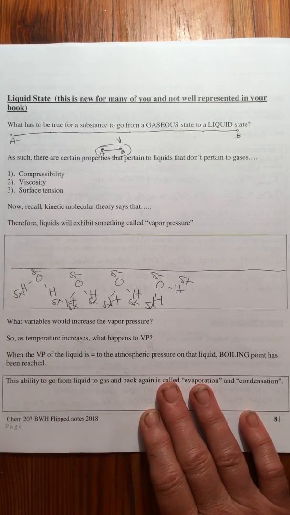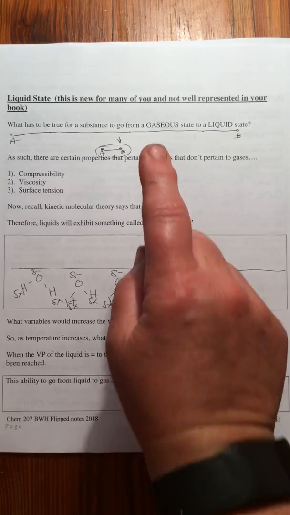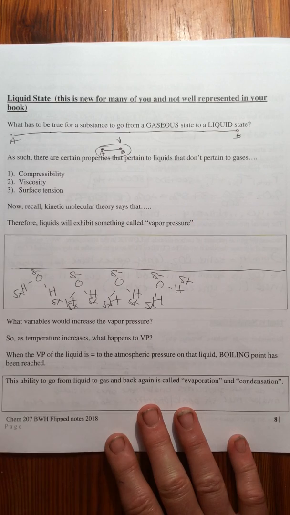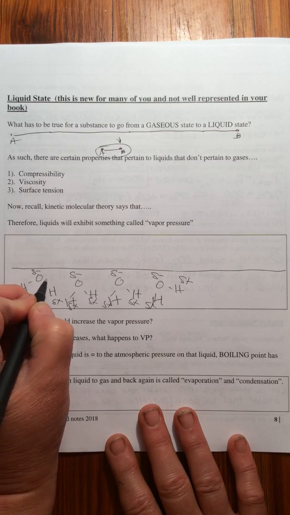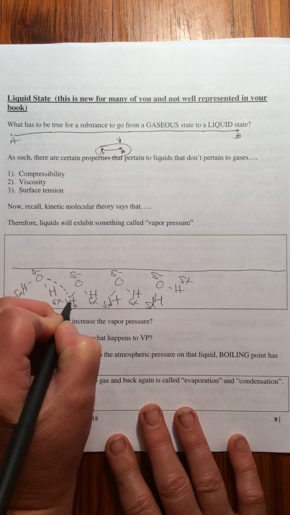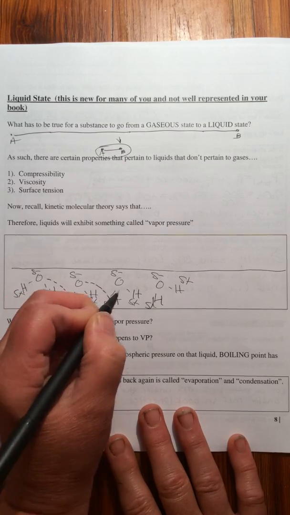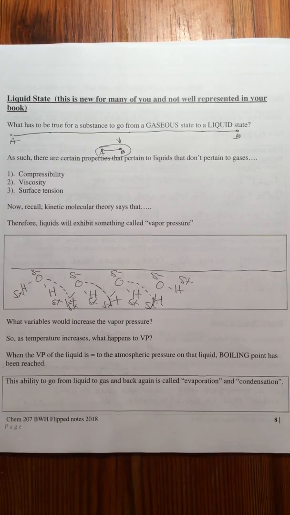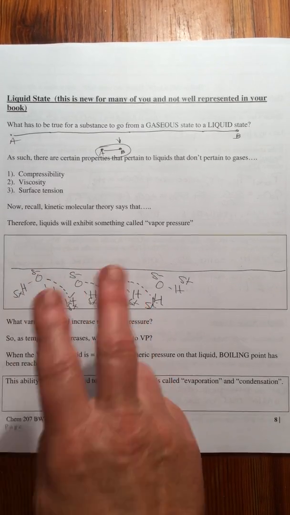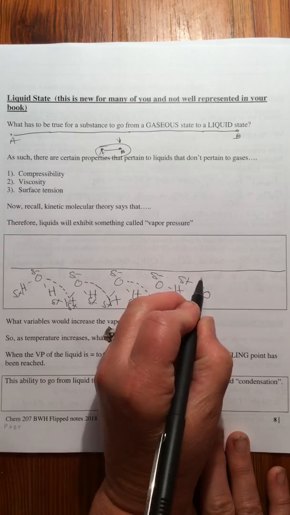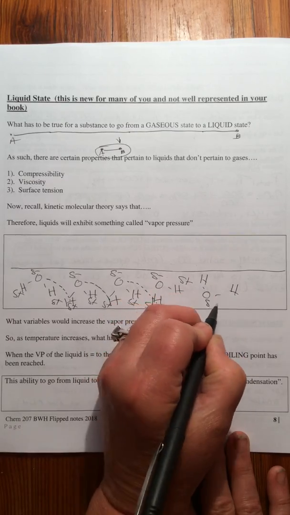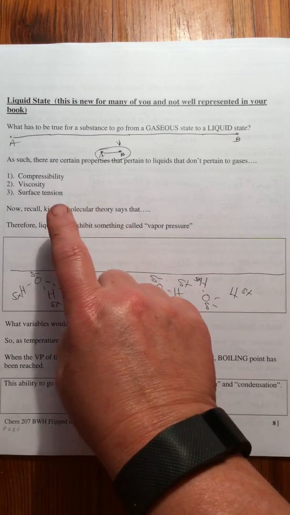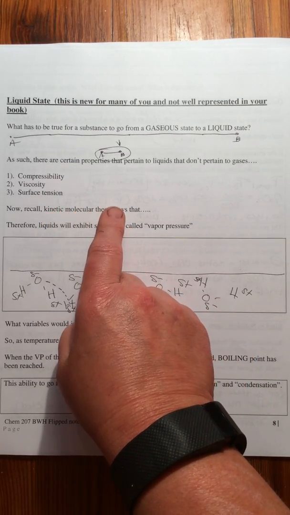And because they're smushed closer together, there has to be something that's going to attract them. Okay, so indeed, the partial negatives are going to be attracted to the partial positive neighbor. Okay, so these are going to attract, and that is going to be what keeps these together in the liquid form.